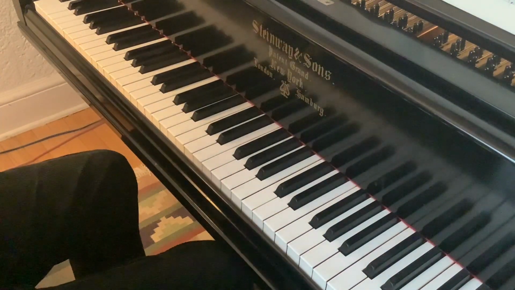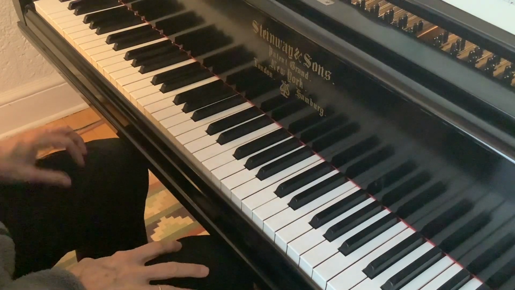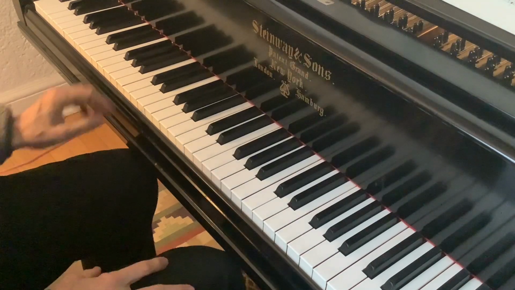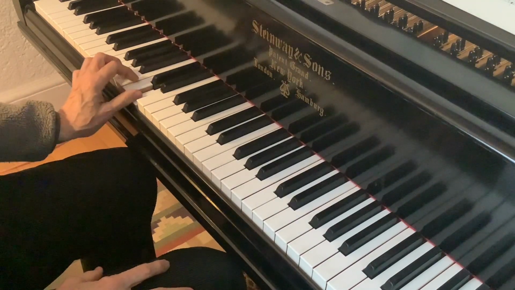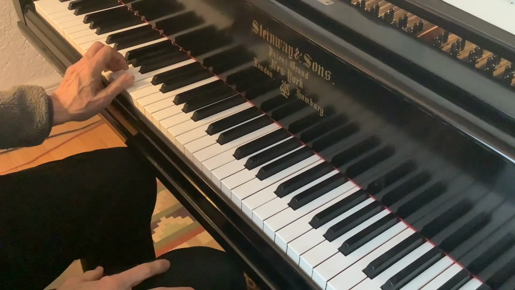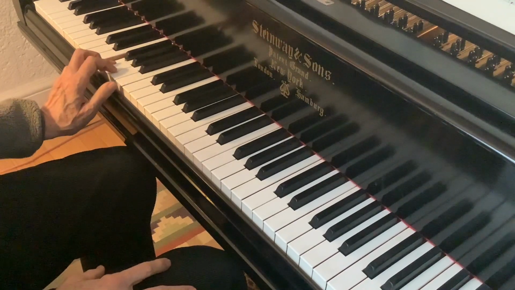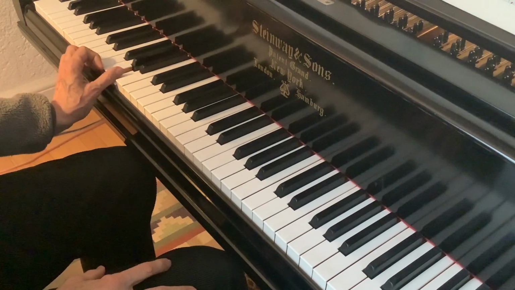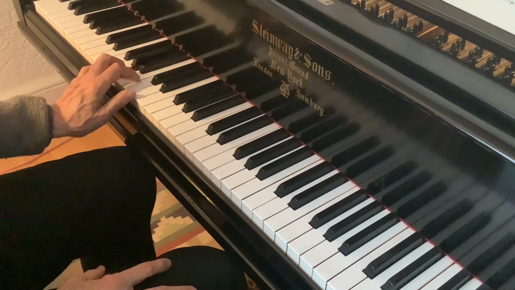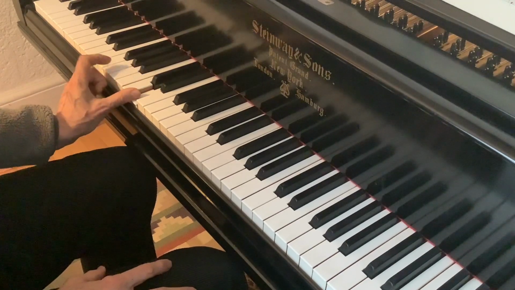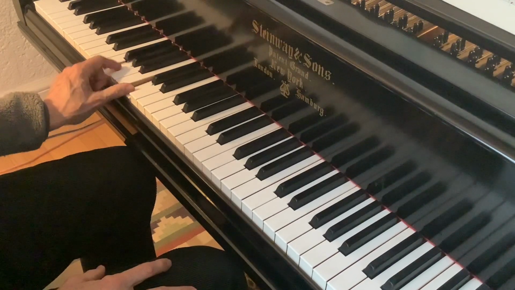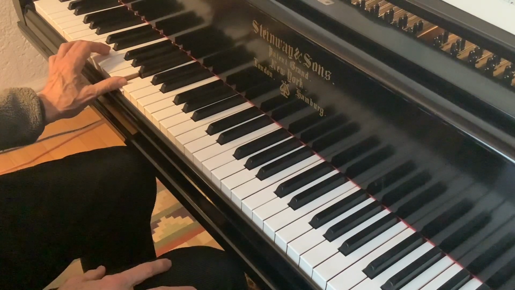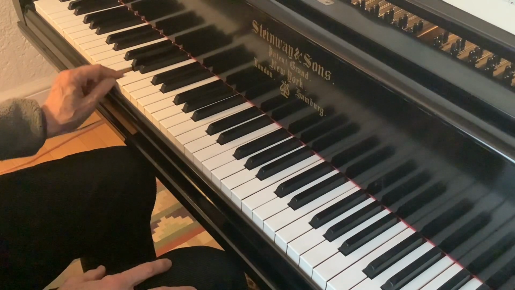And the last progression is a circular progression, a lot more complicated. Watch what the bass is going to do. 1, 4, 7, 3, 6, 2, 5, 1. Once again. 1, 4, 7, 3, 6, 2, 5, 1.